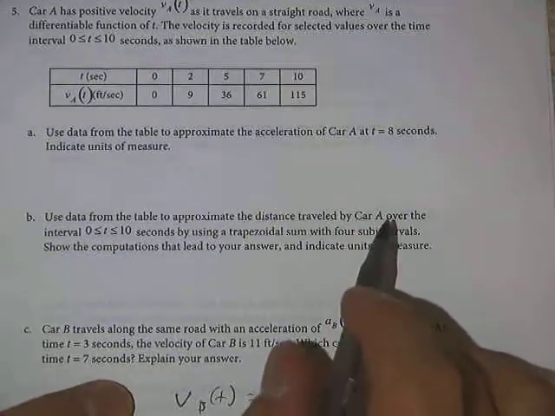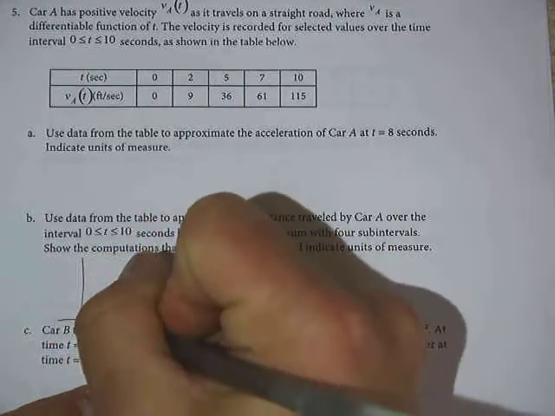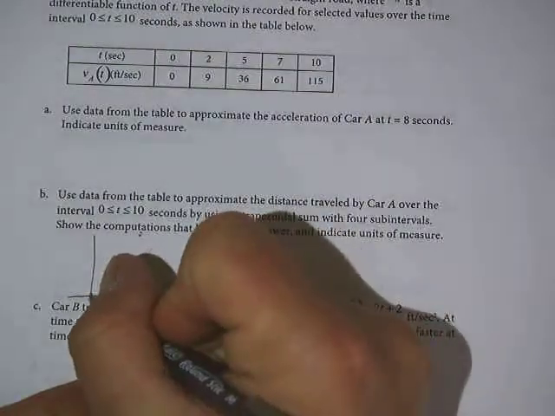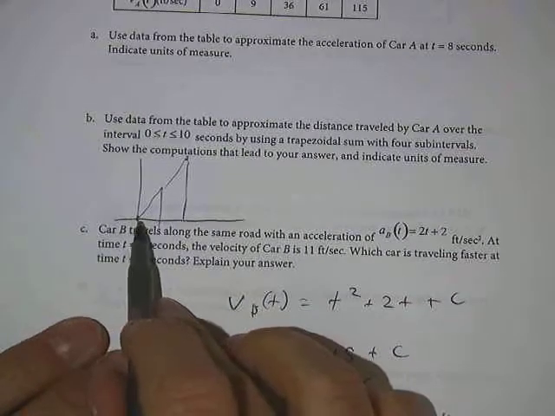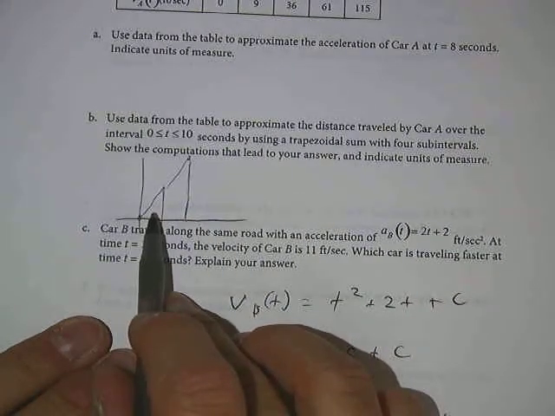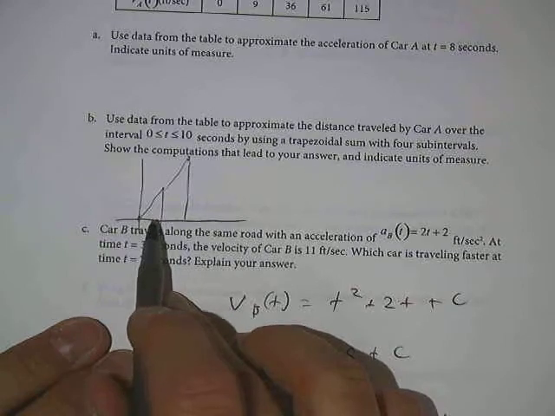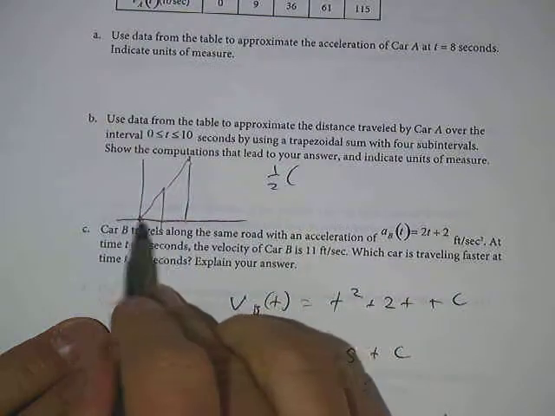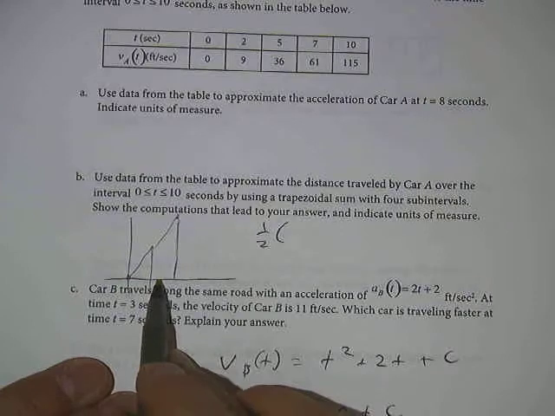What else on number 5? Mike? It says use the data in the table to approximate the distance traveled by car A over 0 to 10 seconds using the trapezoidal sum with 4 subintervals. With the trapezoidal sum, we look to see if we have uniform subintervals, and we certainly don't because it goes from 0 to 2, 2 to 5, and so on. So the 4 trapezoidal approximations we're going to create here, if it helps, draw a picture. You got 0, 0, you got 2, 9, you got 5, 36, and we're out of space here.